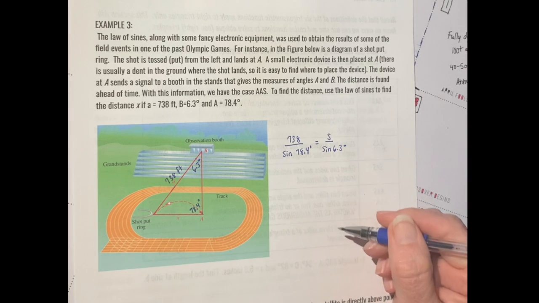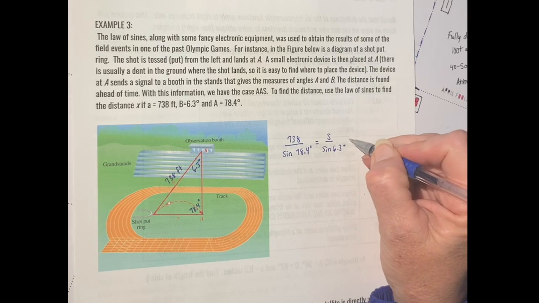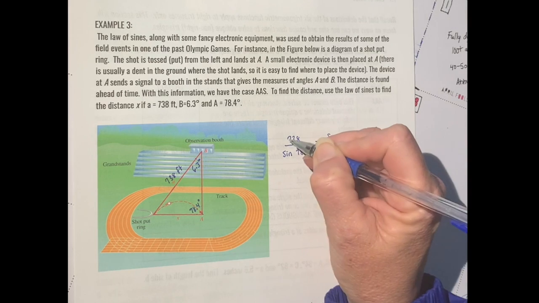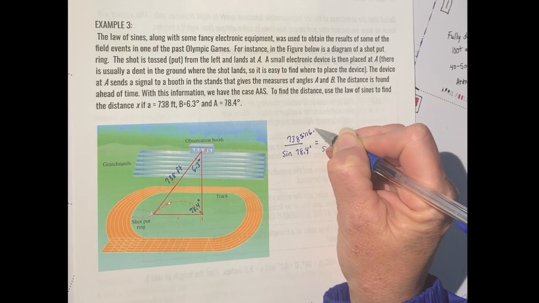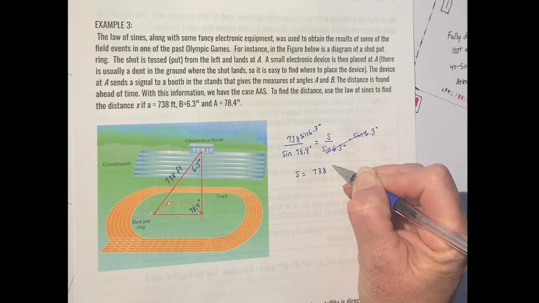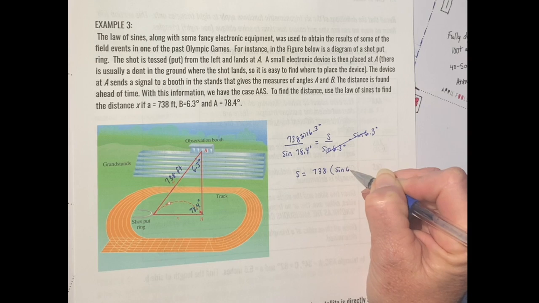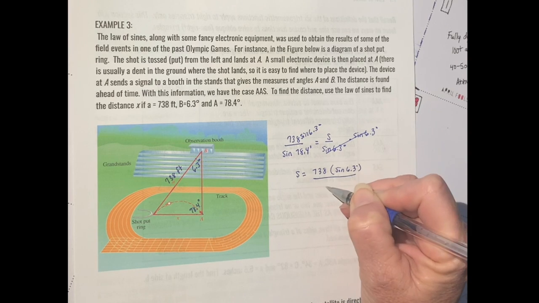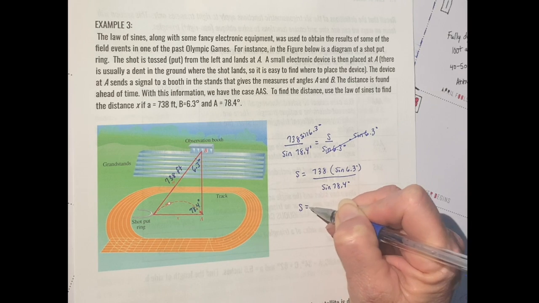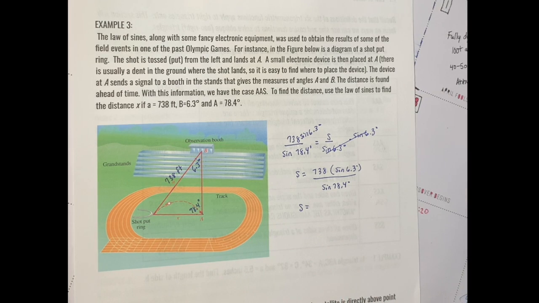And so it's the same thing we did in examples 1 and 2. We'll solve by multiplying both sides by sine 6.3 degrees. So S is going to simply be equal to 738 times the sine of 6.3 degrees divided by the sine of 78.4 degrees. And that would be the length of the throw.